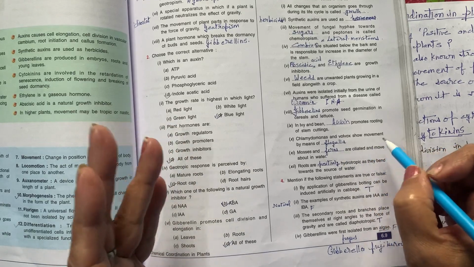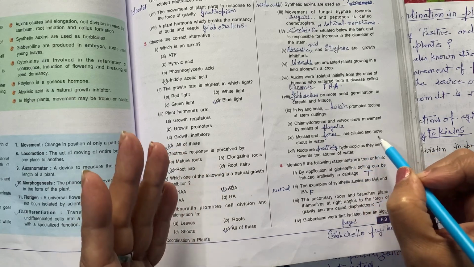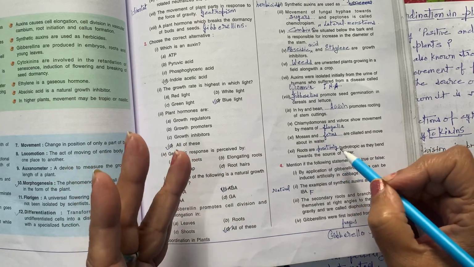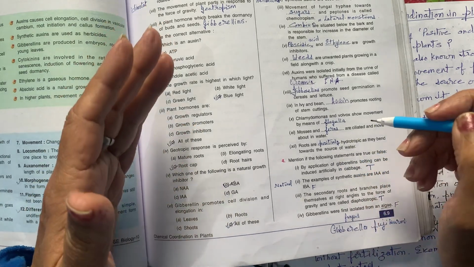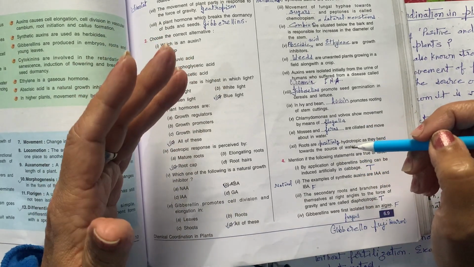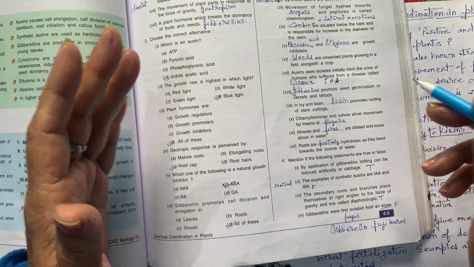Chlamydomonas and Volvox show movement by means of flagella. Mosses and ferns are ciliated and move about in water. Roots are positively hydrotropic. Roots are positively hydrotropic as they bend towards the source of water.